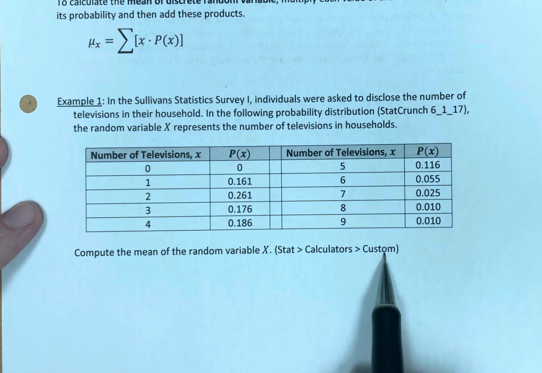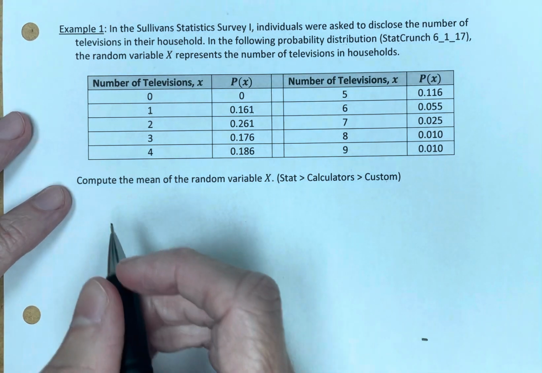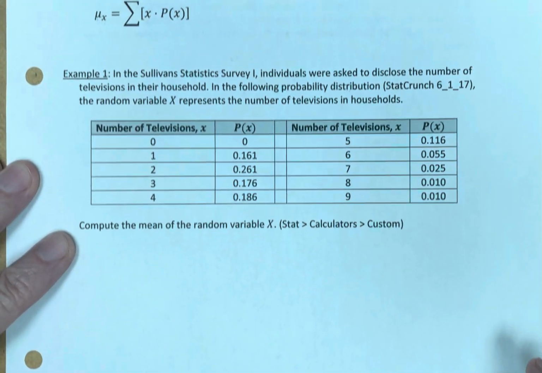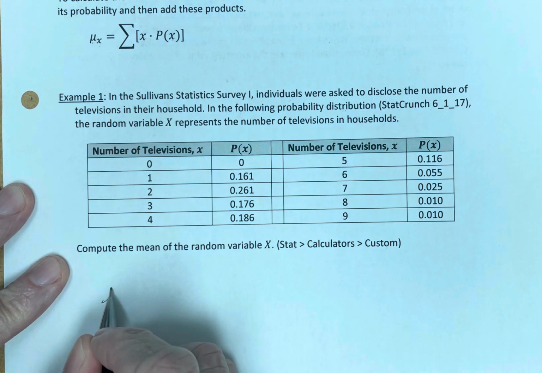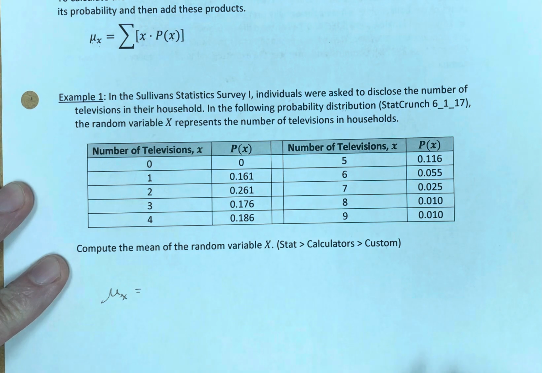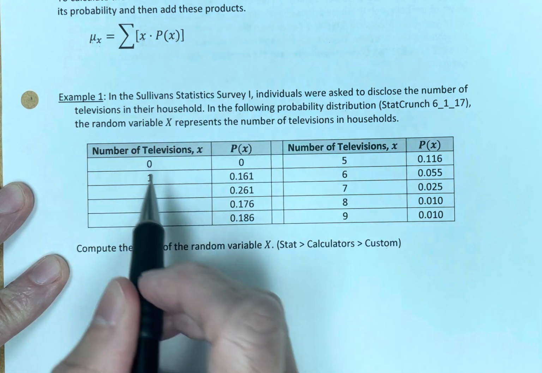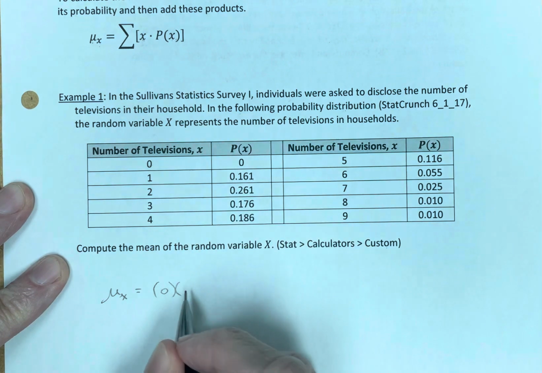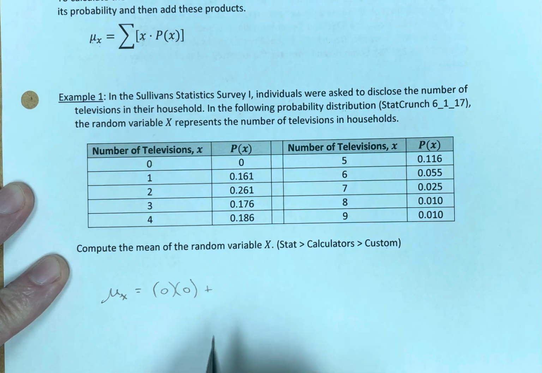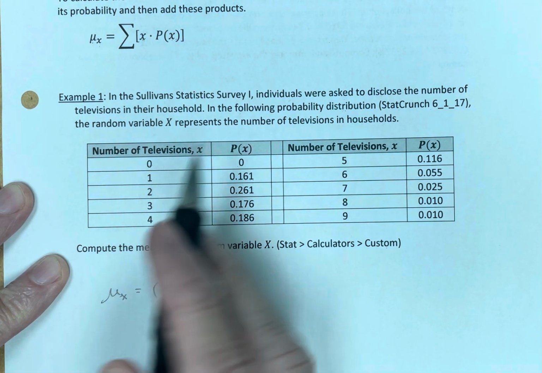Before we go to StatCrunch, let's take a look at how we would do this by hand algebraically. So mu sub x is equal to, well, we multiply every x by its probability. So we would take 0 televisions and multiply it by its probability, 0. And we're going to do the same thing for all 10 of these multiplication problems and add them all together.